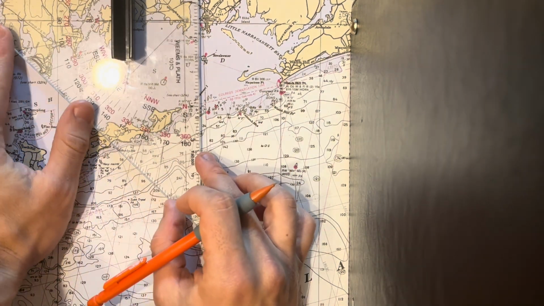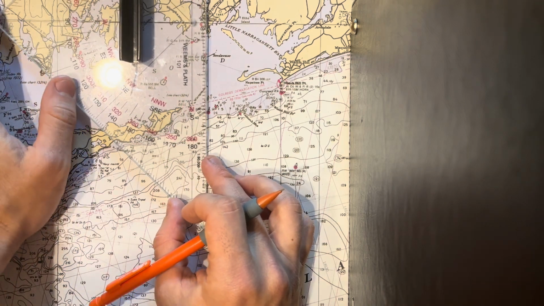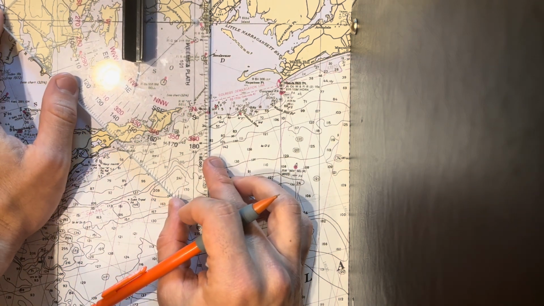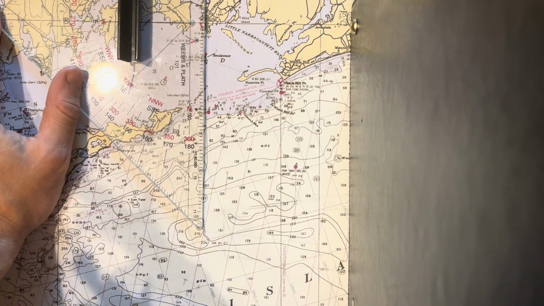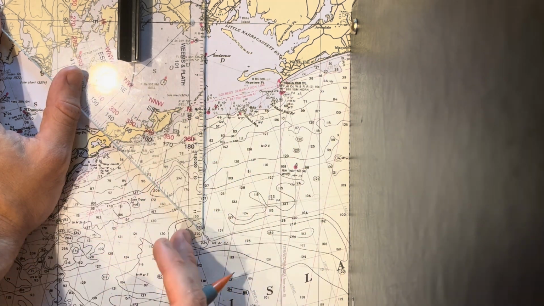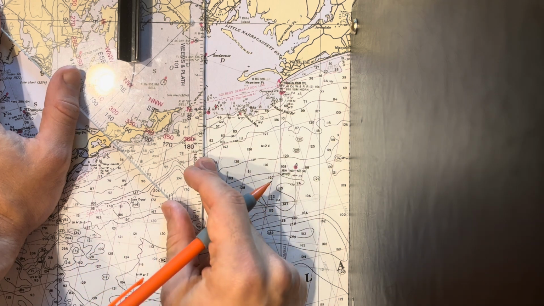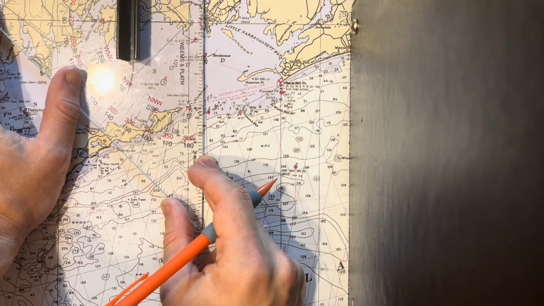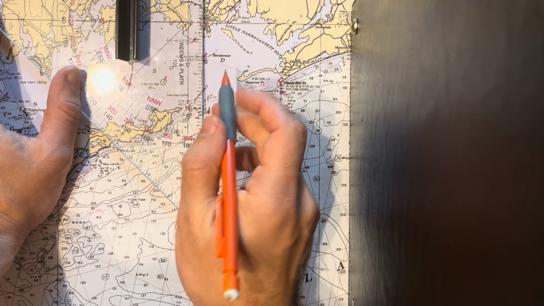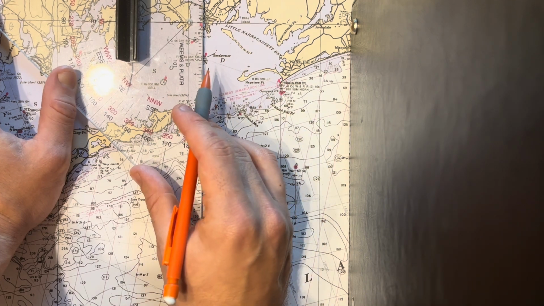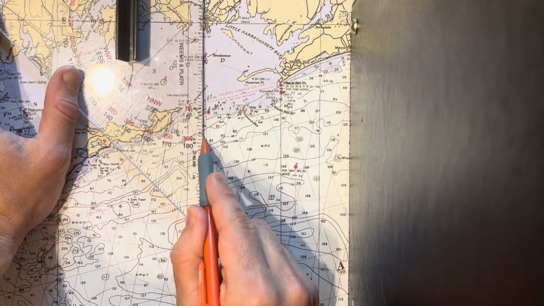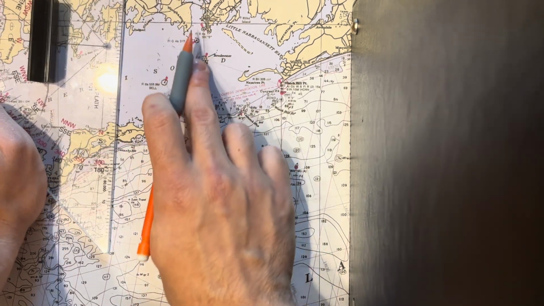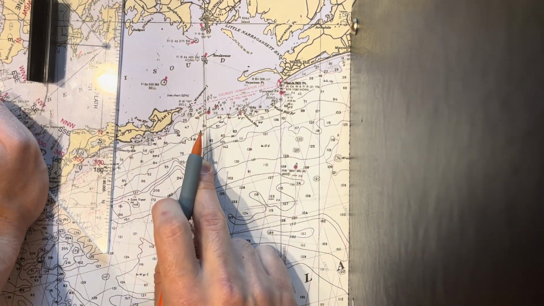So in this case, if something's due south of you, you can just line up your triangle to be perpendicular with a parallel, because a parallel goes due east-west, so then the line you get would be due north-south. And then you could draw a line straight off of it. Whenever you get something like that, it's just nice and convenient. It makes your life a little bit easier. So then you've got a second line of position right here.